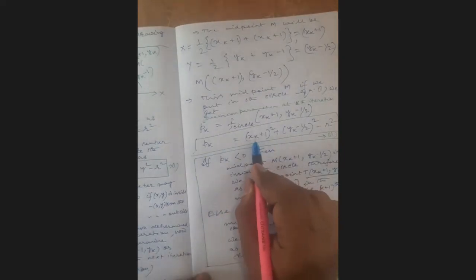Here the descent parameter, let's name it equation 2, has xk plus 1 already there, whole square, plus yk minus half, whole square. So yk plus 1 minus half, whole square, minus half.